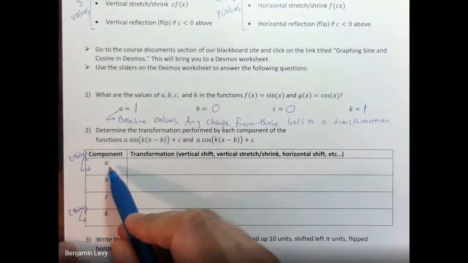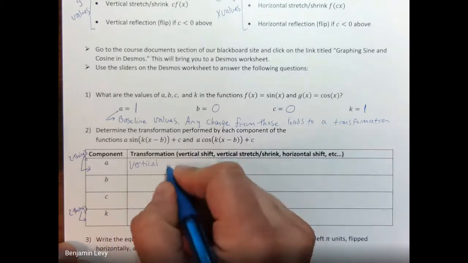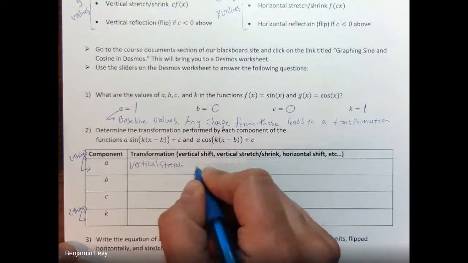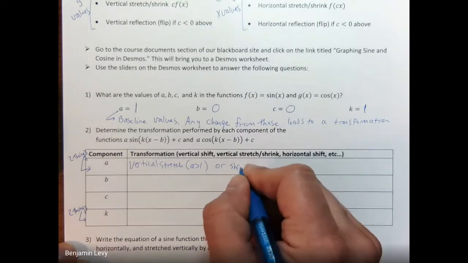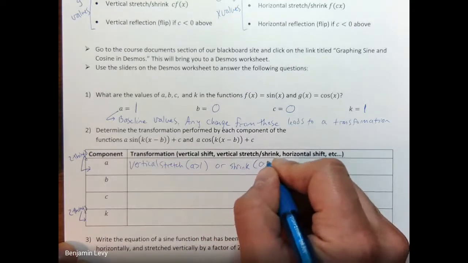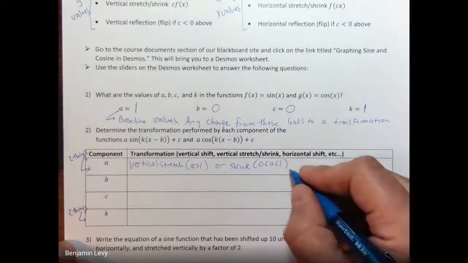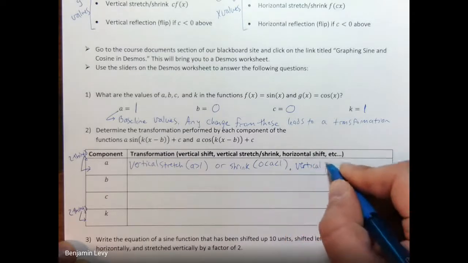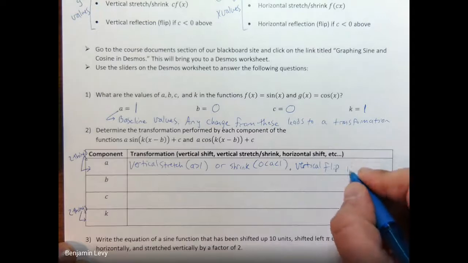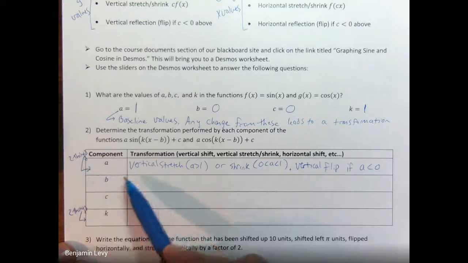and under A, you would write, okay, well, A does vertical stretching and shrinking, so it does a vertical stretch whenever A is bigger than 1, and it does a vertical shrink whenever A is between 0 and 1. And the other thing we saw is it flips vertically if it's negative. And so it's a vertical flip if A is negative. And so those are the two things associated with this, right? It's a vertical stretch or shrink, and it also flips it vertically.